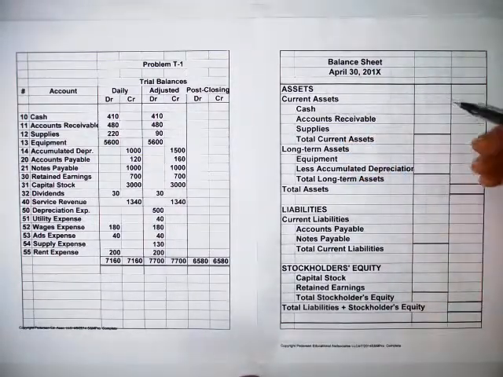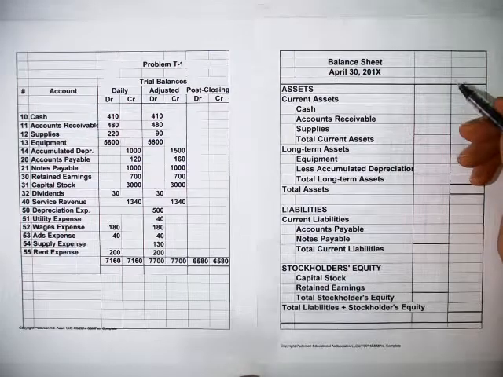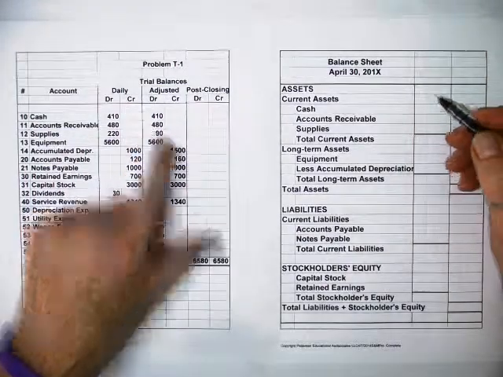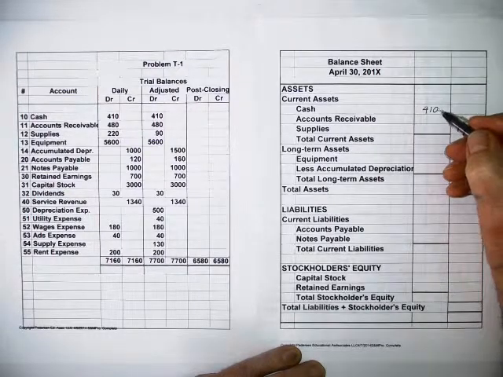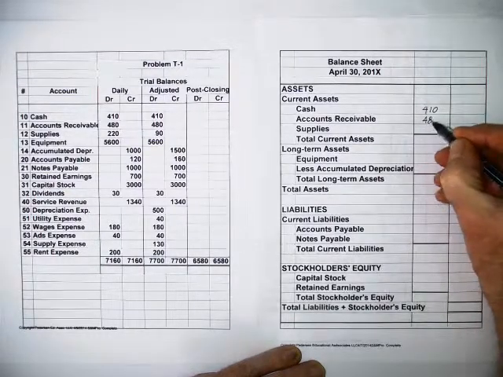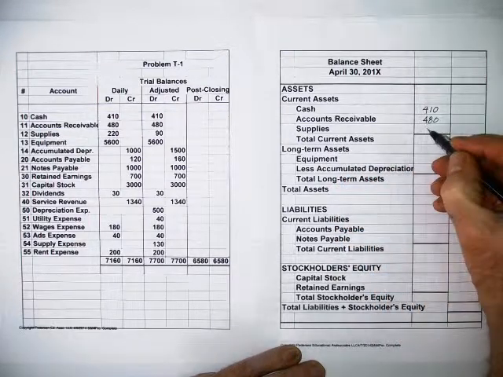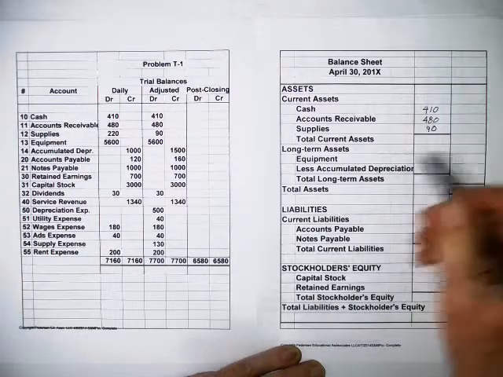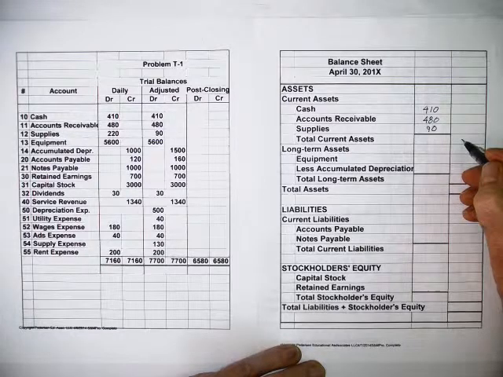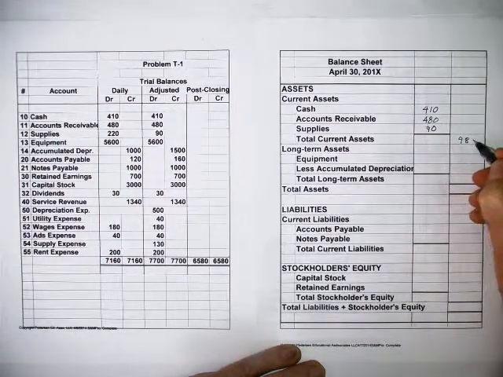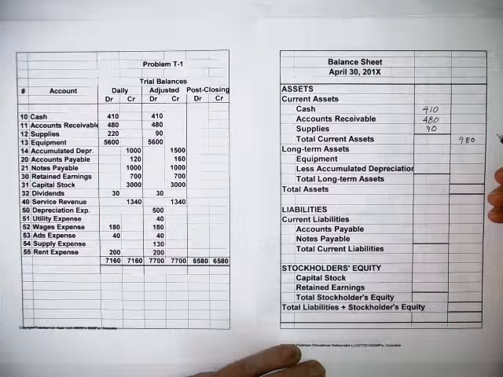Let's start out with current assets here. Cash is 410. Let's get that in here. Accounts receivable is 480. And supplies come out to be $90. Now when we add the current assets together, we come up with total current assets of $980. All right, $980.